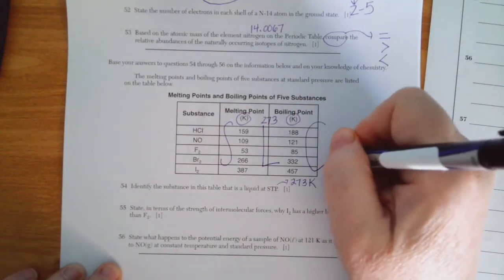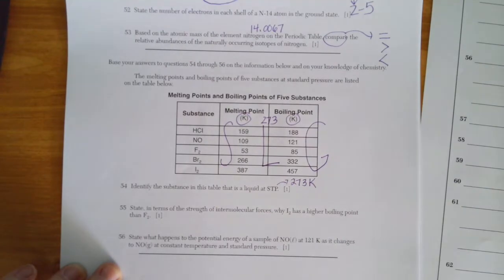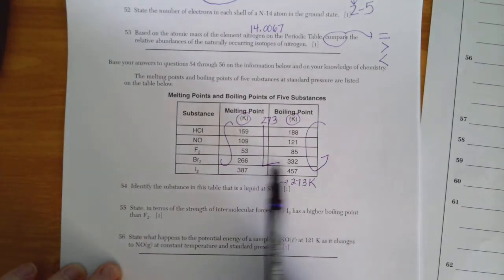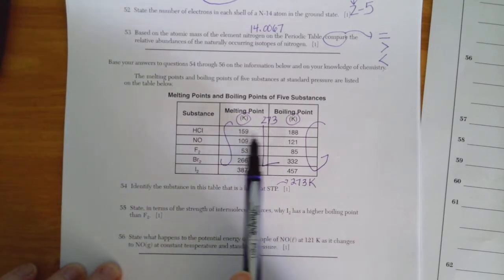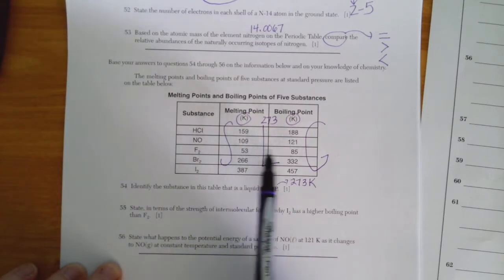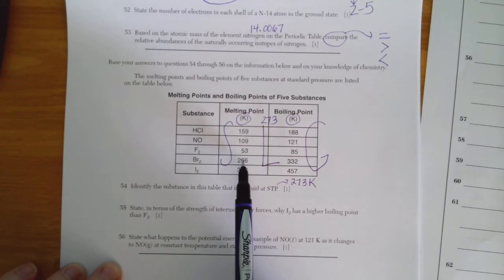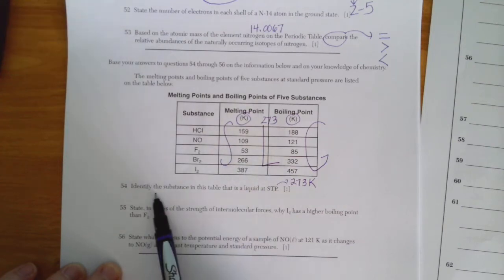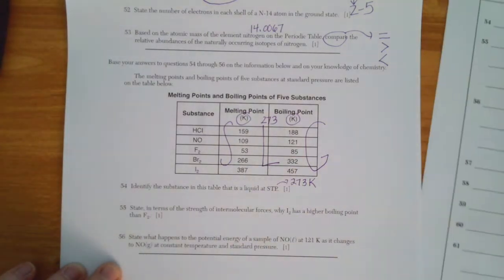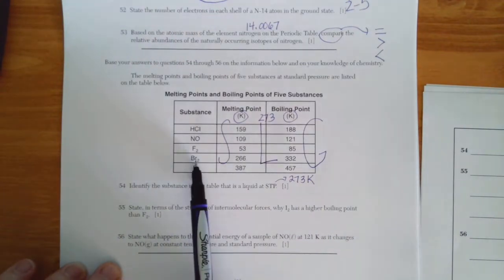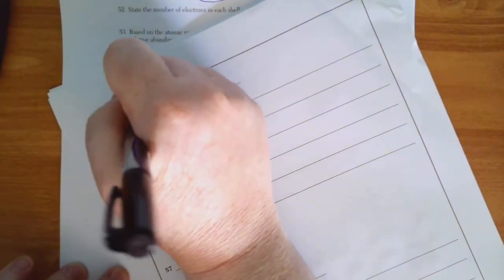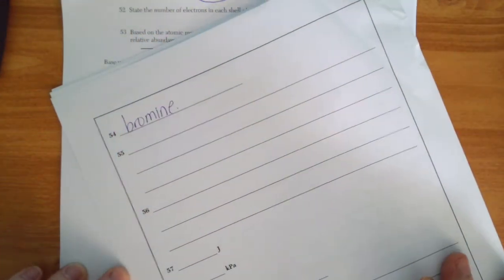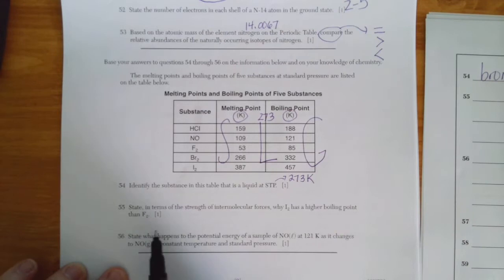And above the boiling point, substances are gases. So that means 273 has to be between these two numbers. Let's see if that's true. Nope. Nope. Nope. Wait. There we go. Okay, so the substance that is a liquid is going to be bromine, or I could write Br2.